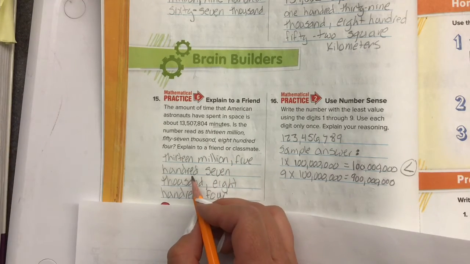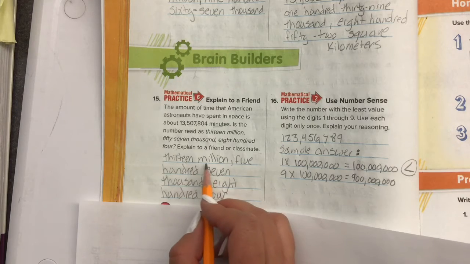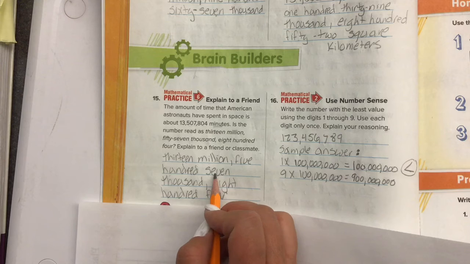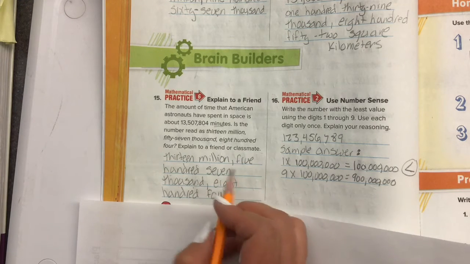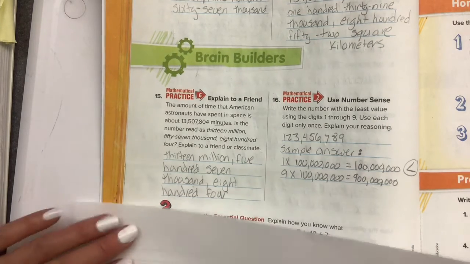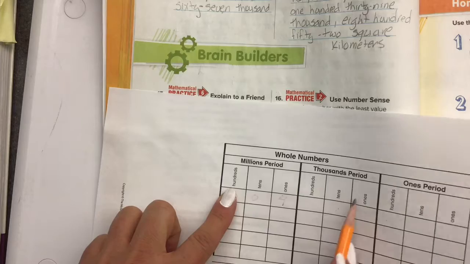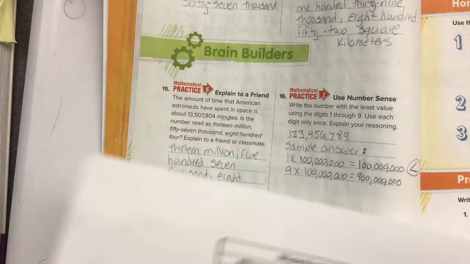You're going to say it needs to be read like this. 13,507,804. And the reason why you need to read that is because you have to put these into little chunks, into each of their little categories. The millions, the hundreds, and got to get the 800 in 4 minutes.